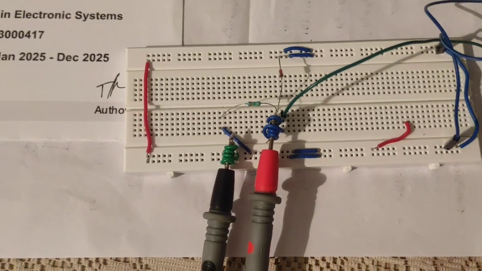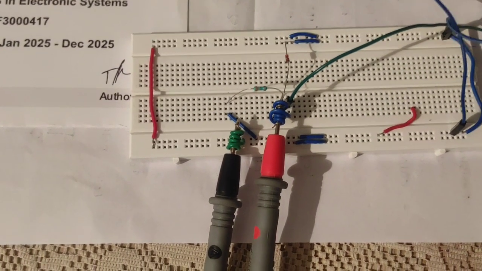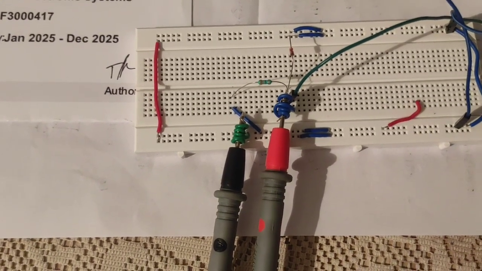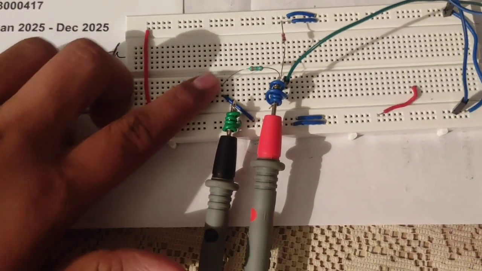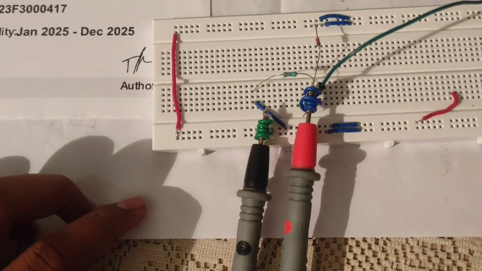This is the last part of this experiment, and I have to replace the diode in the generator and the 1 kilo ohm resistor with a 200 ohm resistor, but I don't have a 200 ohm resistor. That's why I use this 330 ohm resistor. Now let's increase the voltages.